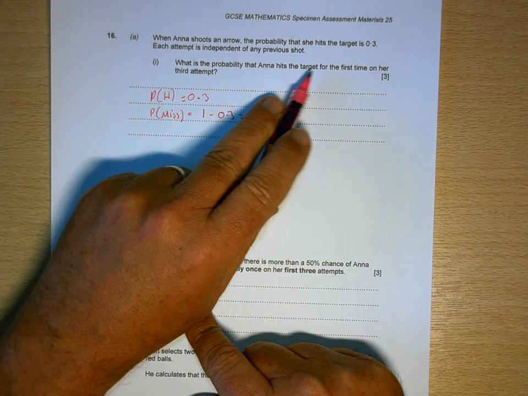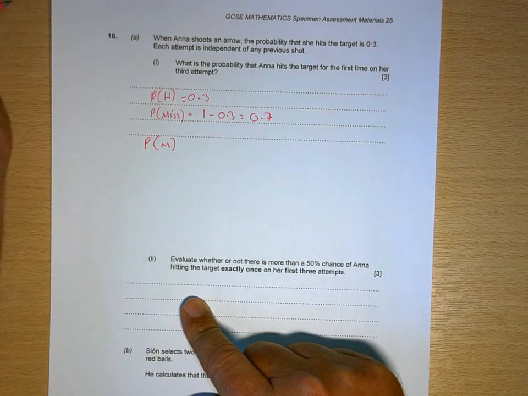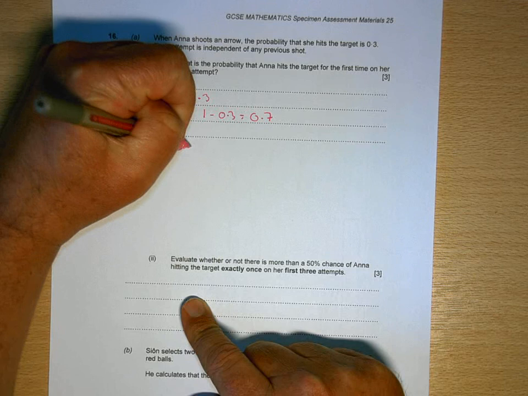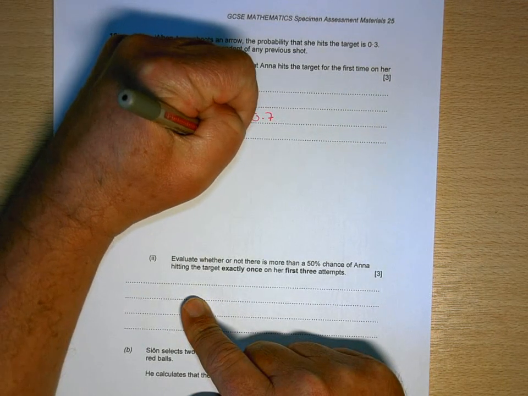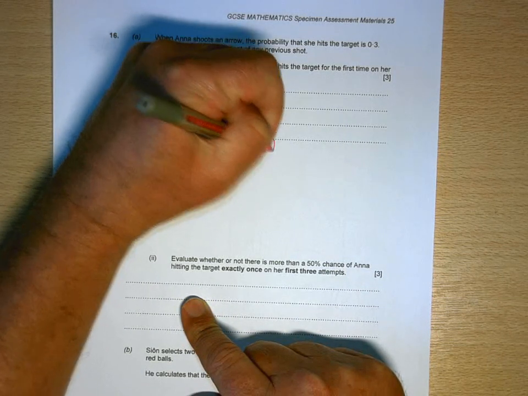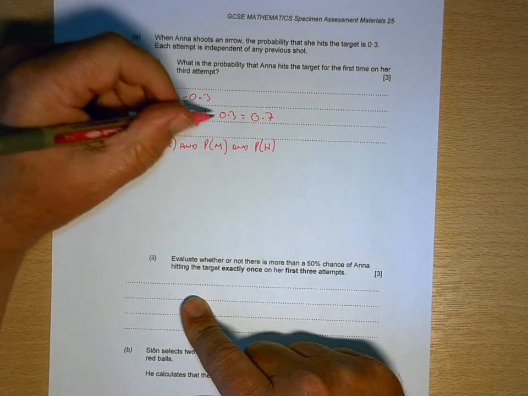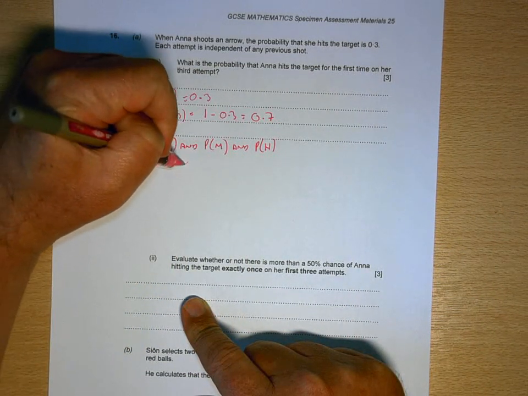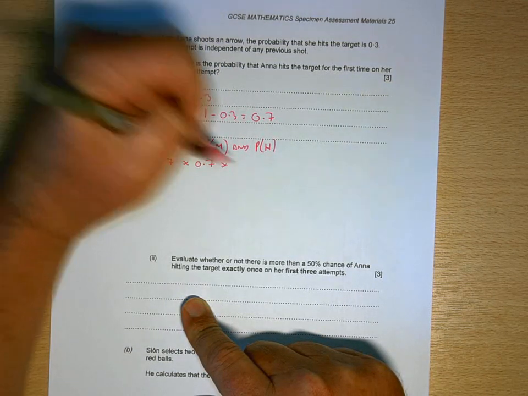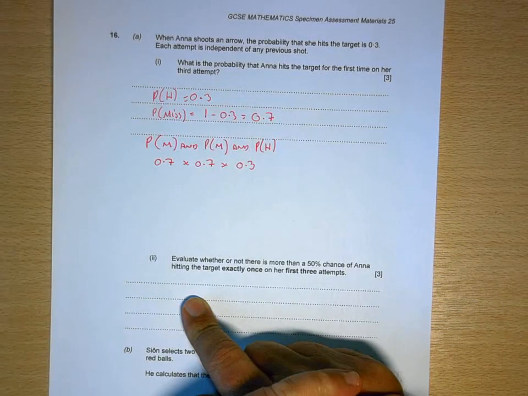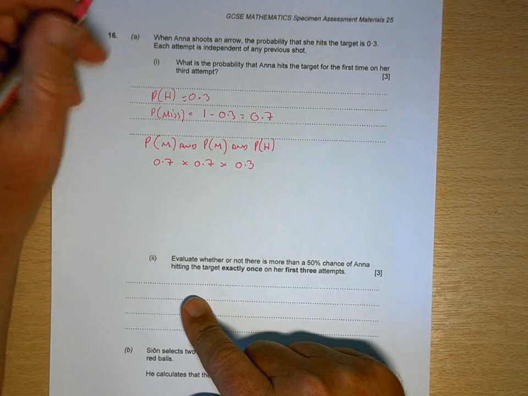Okay, so the probability that she hits the first time on her third attempt means she's going to miss on the first attempt and miss on the second attempt and hit on the third. So you are going to be doing 0.7 times 0.7 times 0.3. It's a non-calculator paper, so we have to multiply those together.